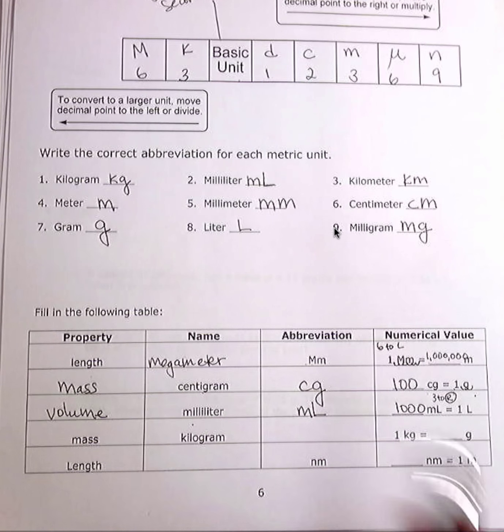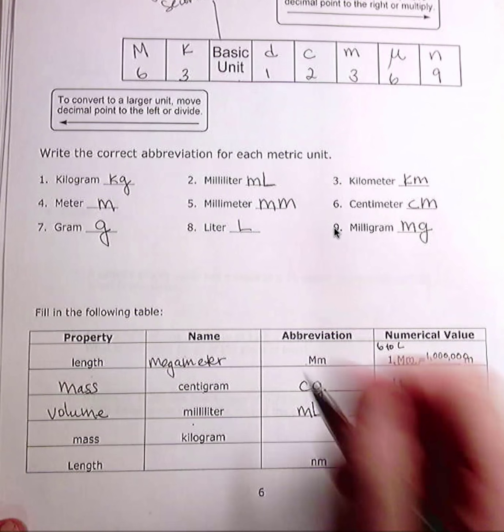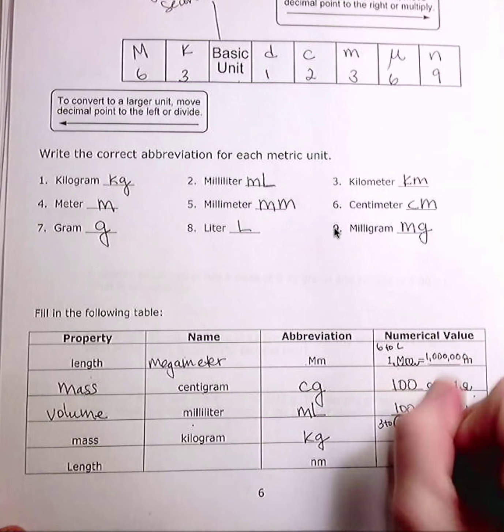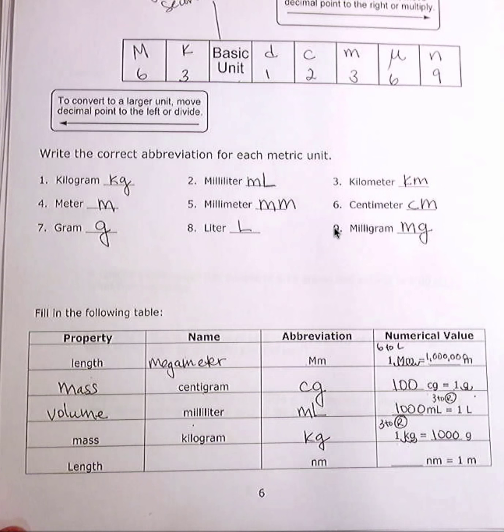Okay, and then mass, kilogram, the abbreviation is kg. 1 kilogram is how many grams? So we're starting off at kilo. We're going to go 3 to the right. So it's 1, 2, 3. So 1 kilogram is 1,000 grams.